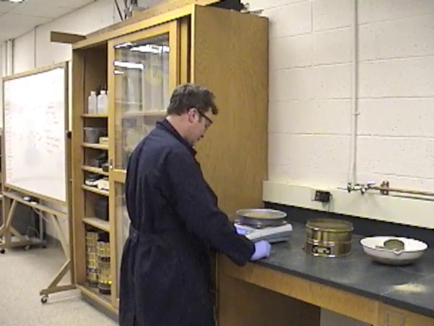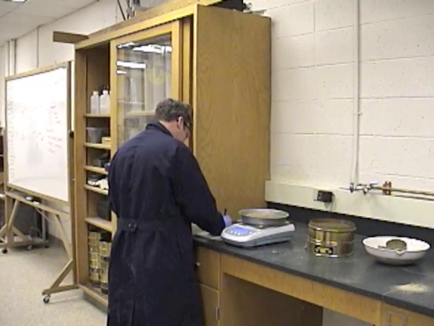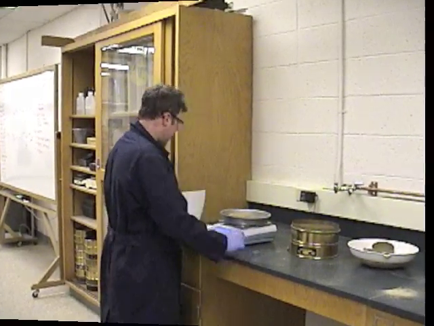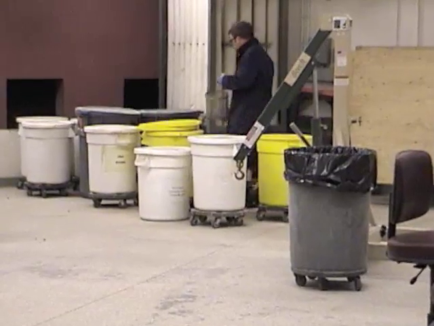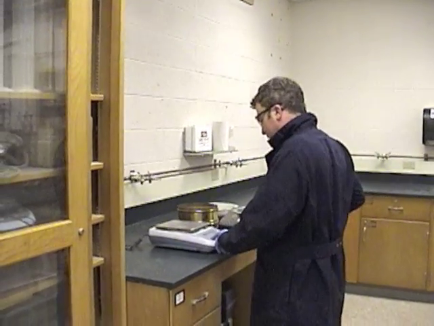Make successive readings to ensure that the sample has dried sufficiently. The sample is dried sufficiently when we have less than 0.1% loss in successive readings. We now want to allow the sample to cool and record the mass to the nearest 0.1 gram.